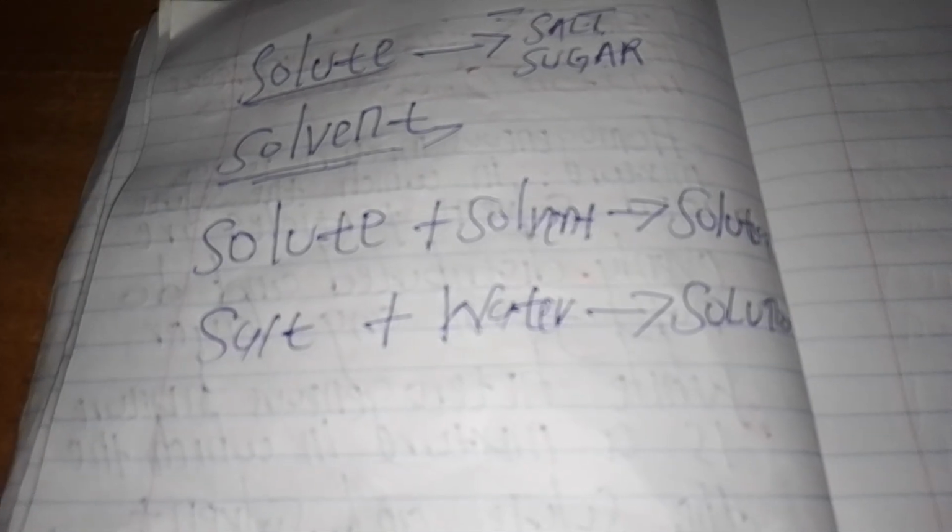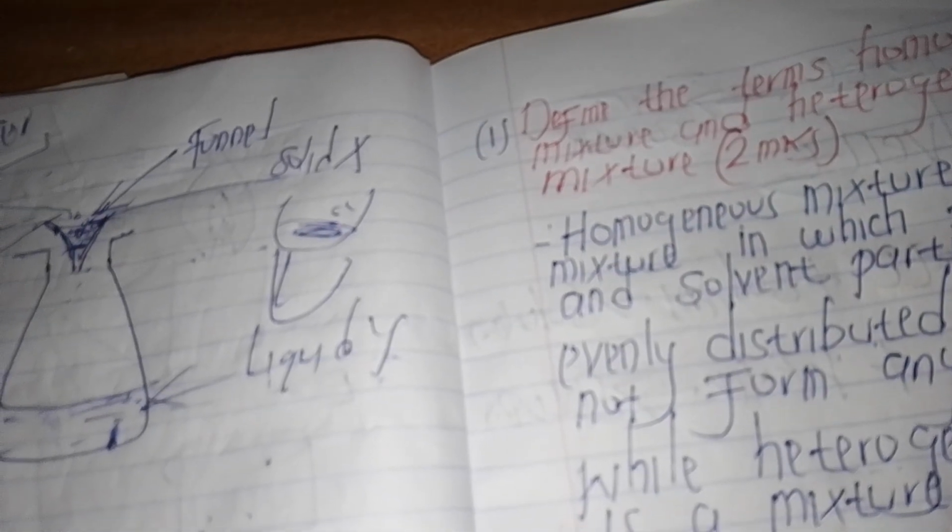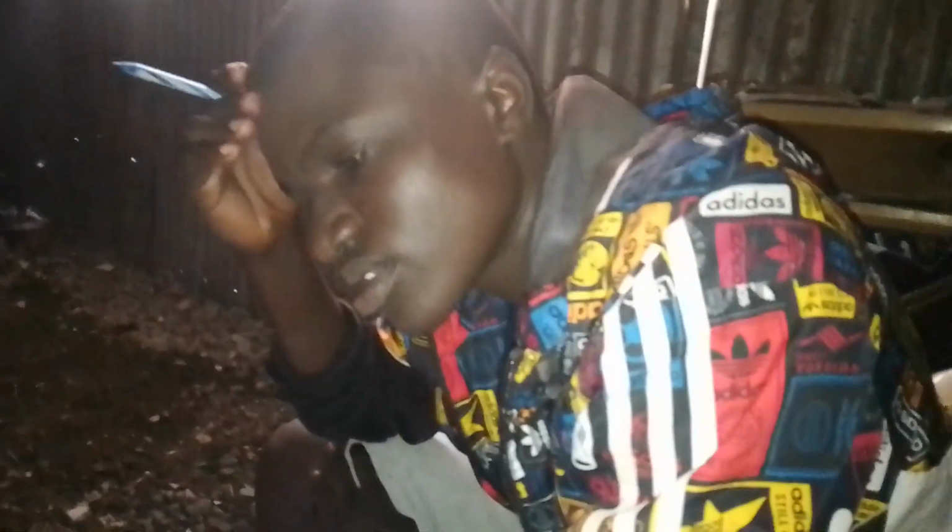How does water and kerosene? Kerosene goes upwards and water remains downward. Correct. You are asking why? Yes. Why is it that one goes down and the other one does what?